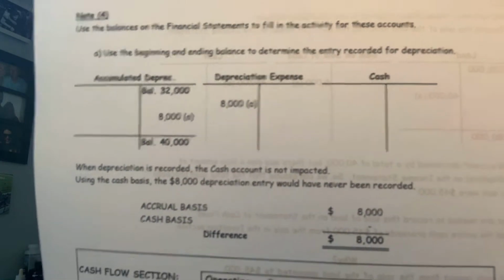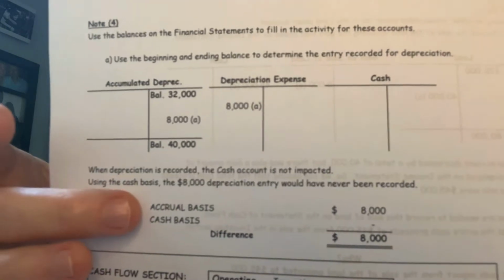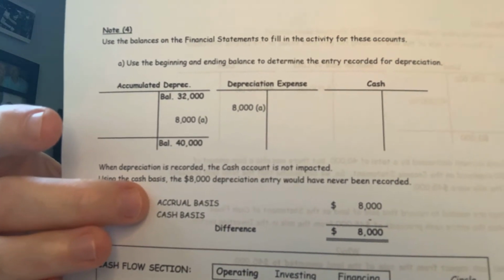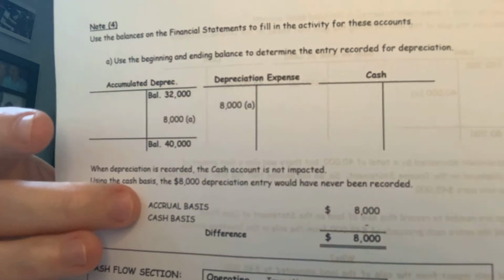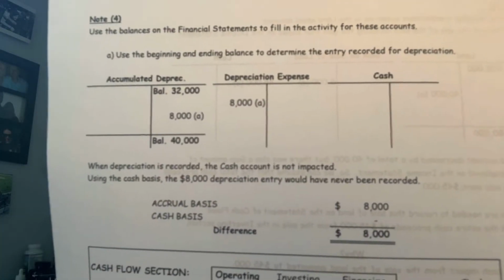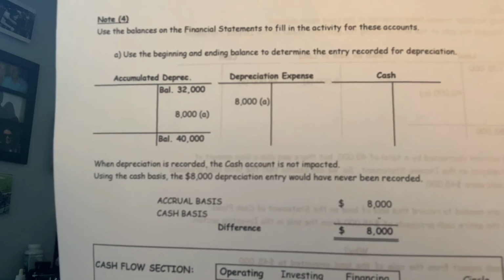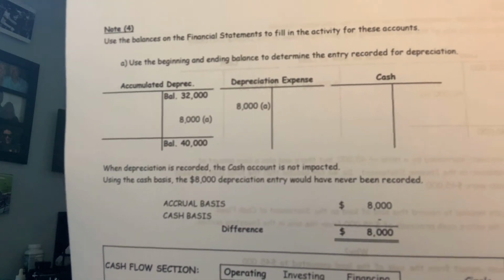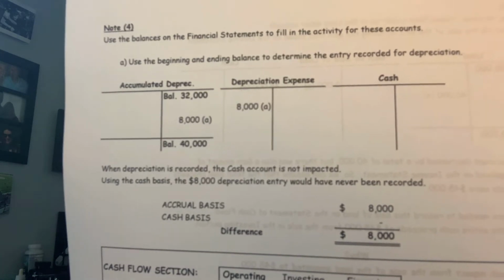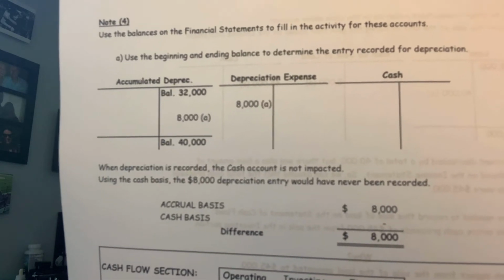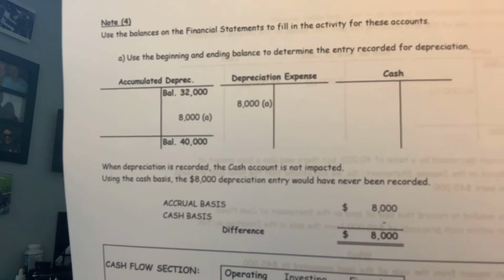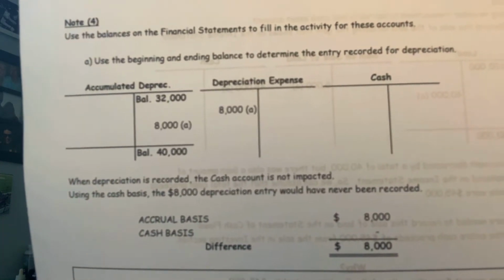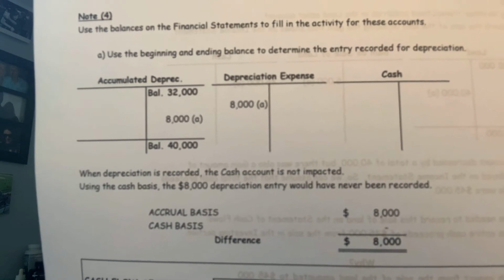So the $8,000 of expense we recorded using the accrual basis. But here's the trick. If we were using the cash basis, would we have recorded depreciation expense at all? The answer is no, because under cash basis, we only record expenses when cash physically leaves the door. In this case, that's not what happened. So it's a non-cash entry, and we have a difference between the accrual basis and the cash basis.